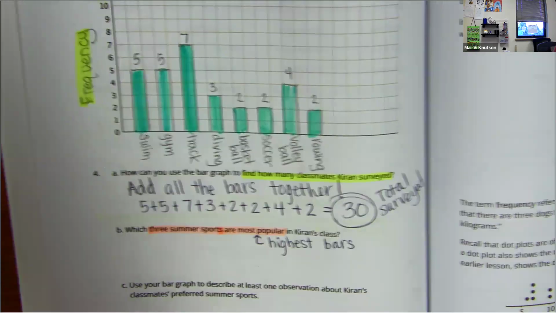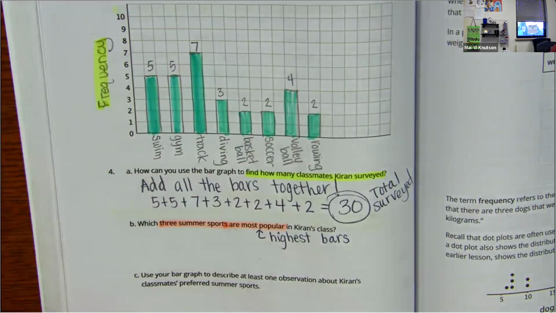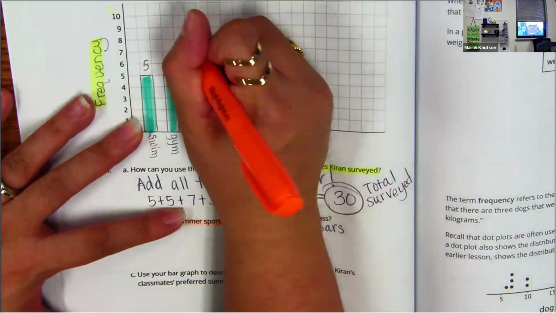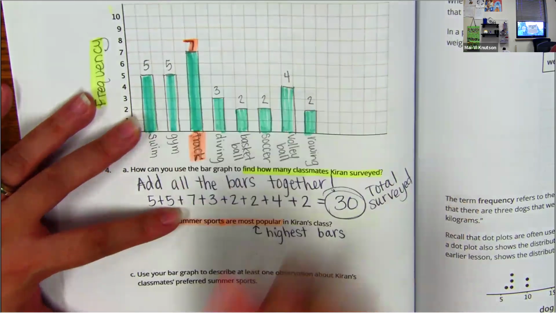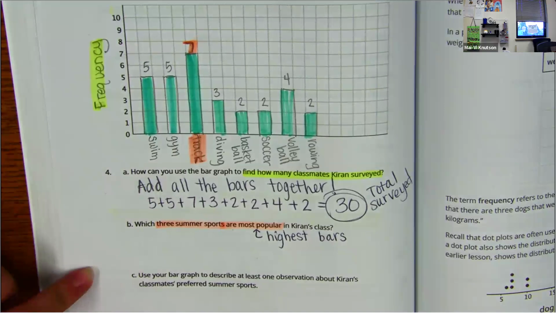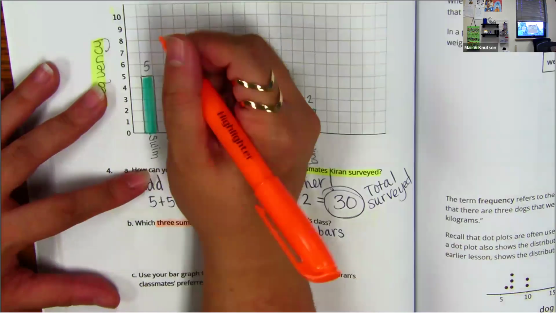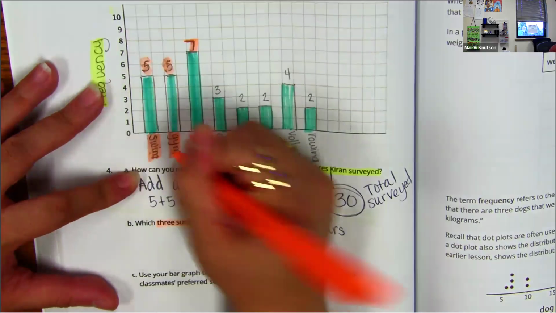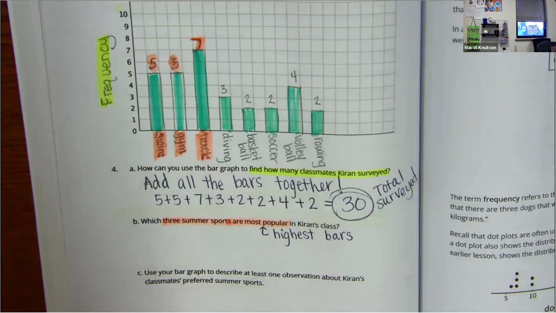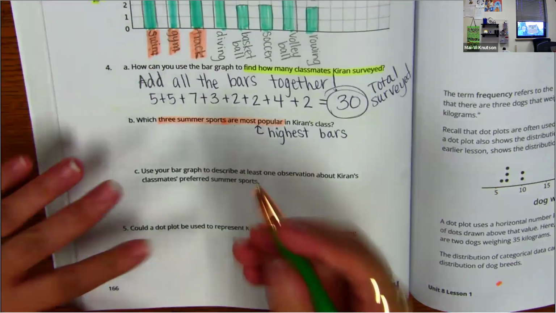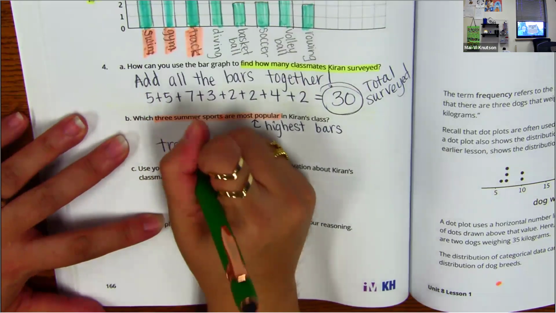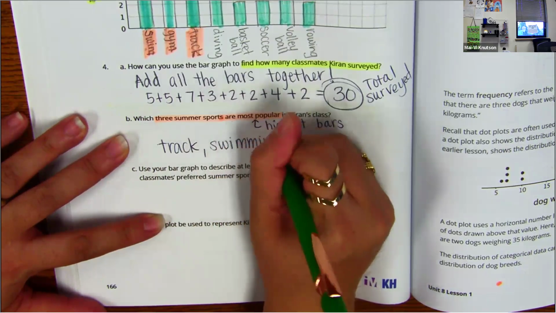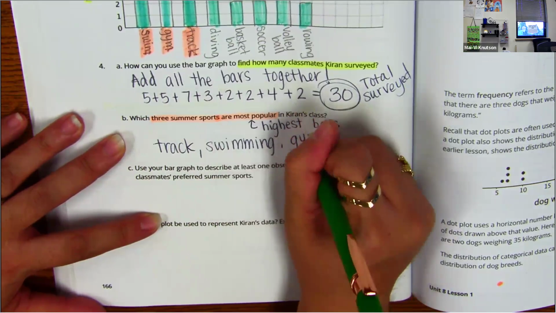So let's go up here. Okay, and which one's the highest bar? That would be 7 right here for track. What's another one? The next ones would be 5 and 5. So that's swimming and gymnastics. So there you go. That would be in order: track, swimming, and gymnastics.